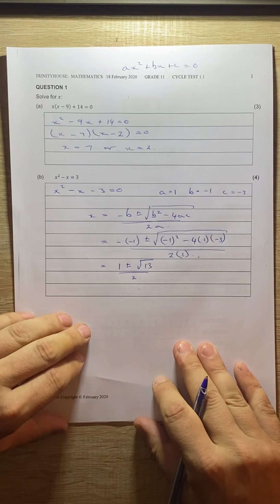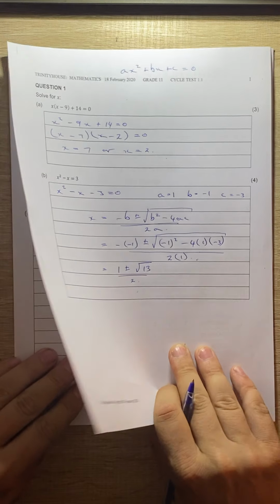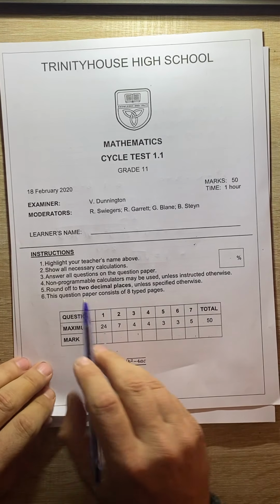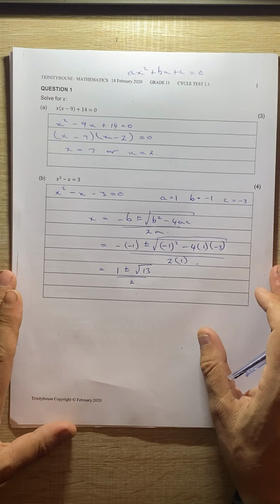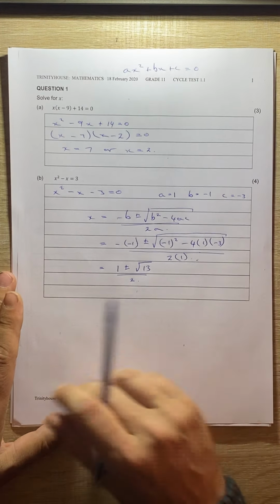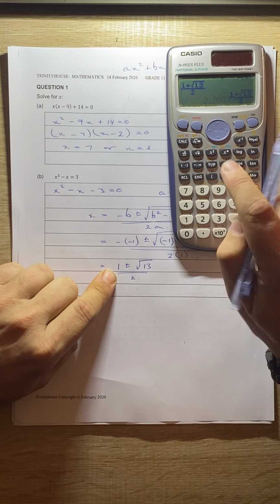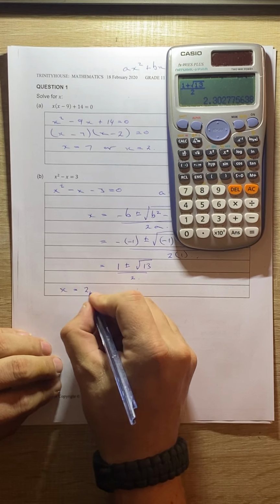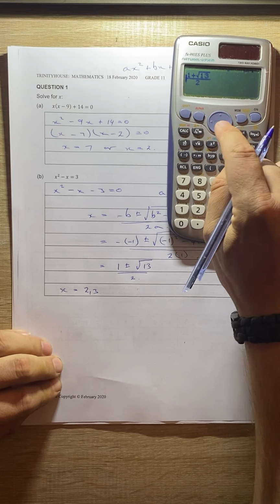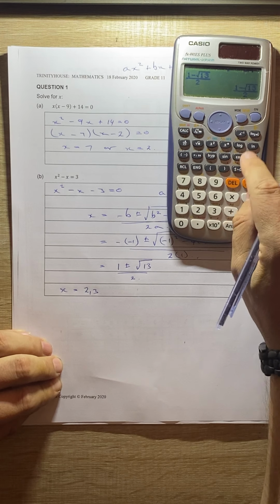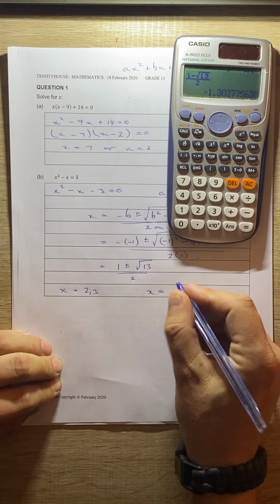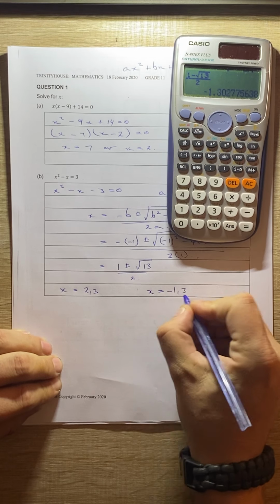Now follow the instructions on the front of the paper. It says here, round off to 2 decimal places. So that's what I'm going to do here. I'm going to take the plus and then the minus part. So we'll get x is equal to 1 plus the square root of 13 all over 2, and I round that off to 2 decimal places, so we get 2.3. The other one I'm going to check now is the minus root, and we get x is equal to, to 2 decimal places, minus 1.3.